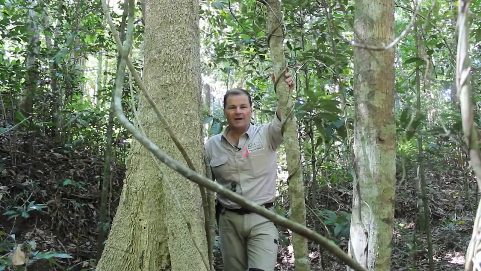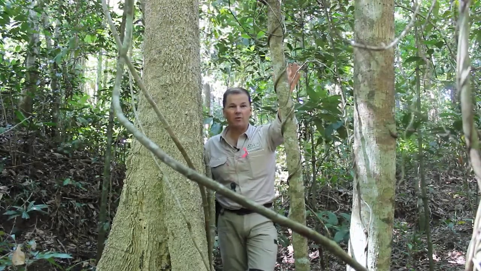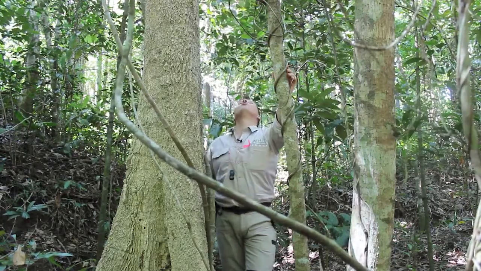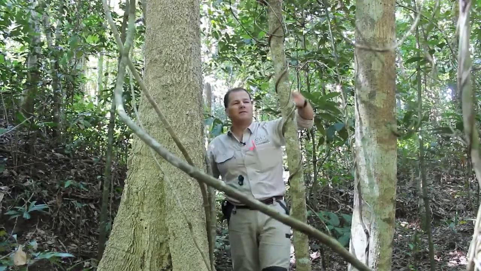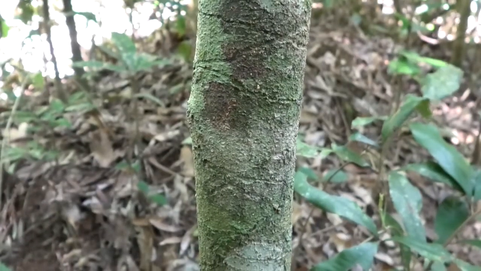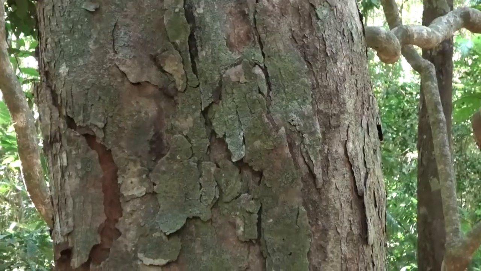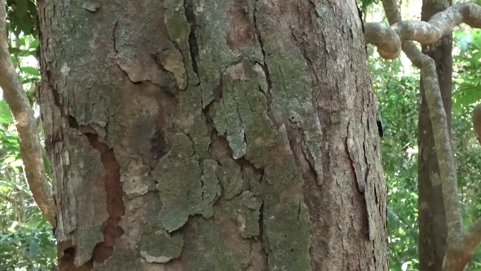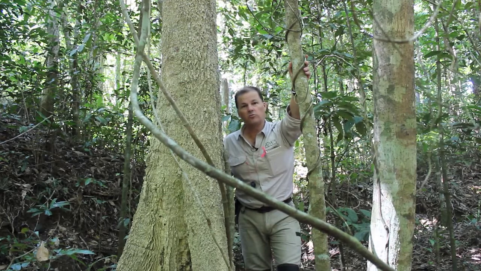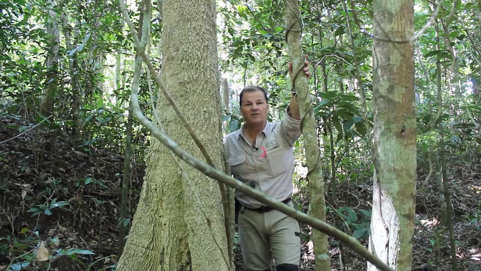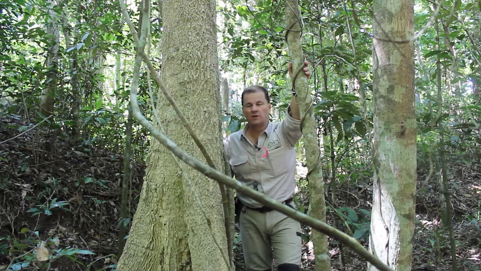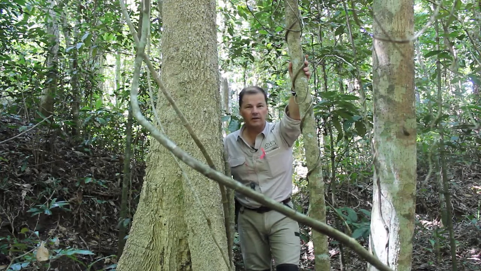So with all the identifying features of the tree 20 metres or more up there in the canopy, foresters often had to rely on bark characters to identify their trees. So here we're going to use some of those forestry bark characters to help us identify our trees. Now the first one we're going to look at is a fissured bark type. This is this one right here. I'll show you a couple more in a little while.